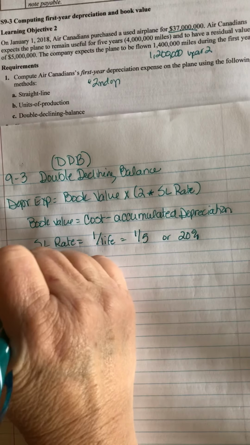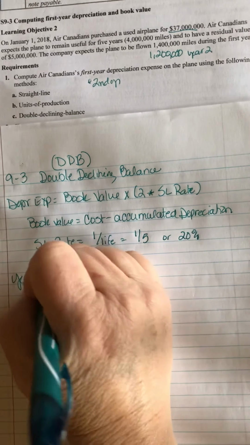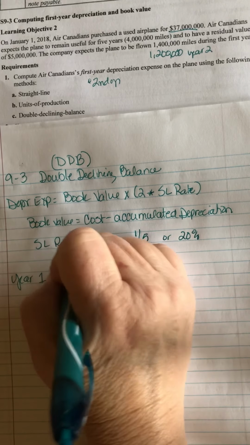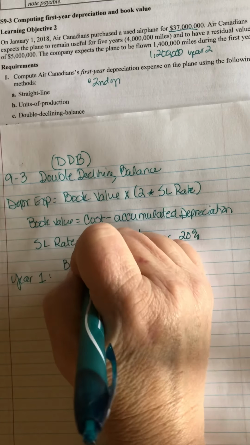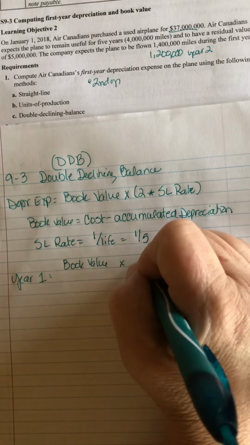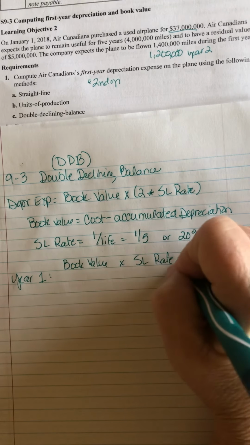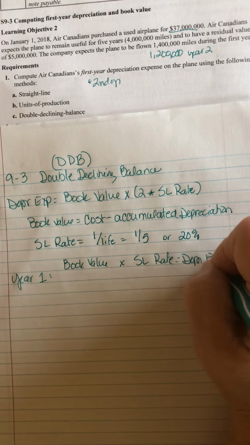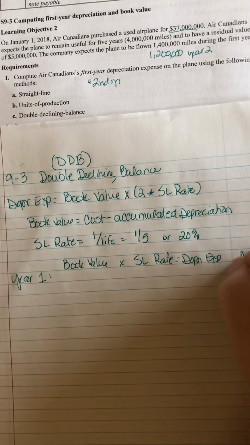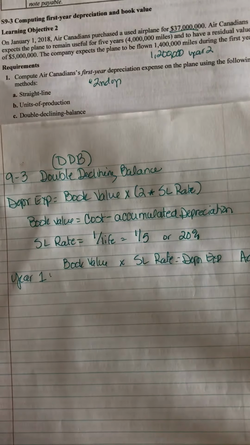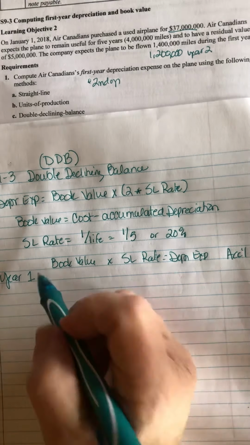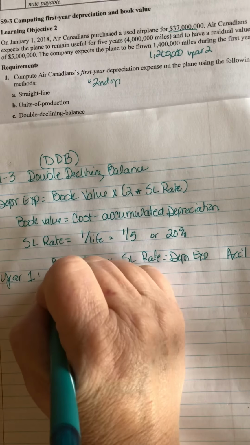Okay, so in year 1, we've got book value times the straight line rate. Here's our expense. And I'm going to add a little column over here for accumulated. All right, so our book value at the very beginning of year 1 is what we paid for it.